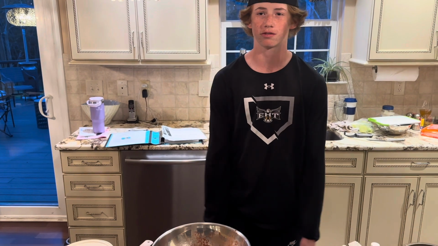So next up we have the vanilla extract and eggs. The vanilla extract represents the Townshend Act, and the eggs represent the Stamp Act, which were both economic issues that led to the revolution.